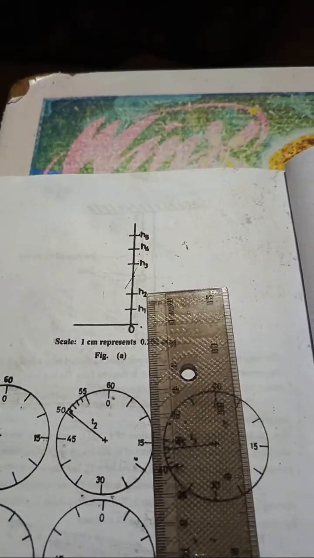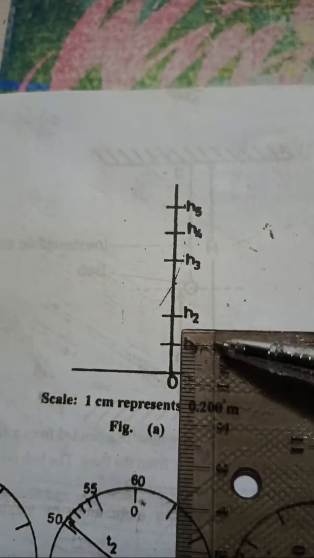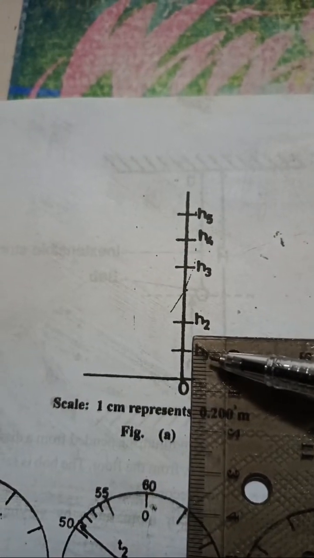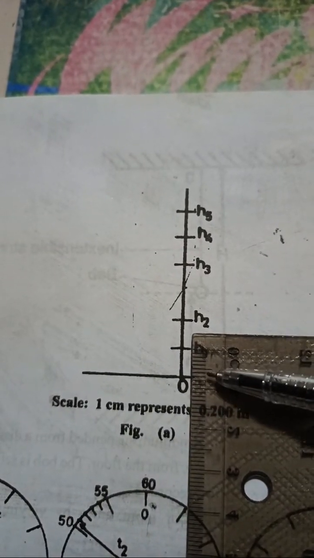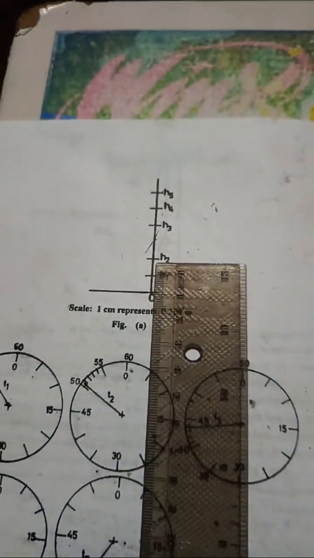So this is a ruler, we have to measure in centimeters. If you look at it properly, when we are measuring, it's from 0. So this should be 0.1, 2, 3, 4, 5, 6, 7, 8. So 0.8. This is 0.8 centimeter. That's the first one. From here to here is 0.8 centimeter.